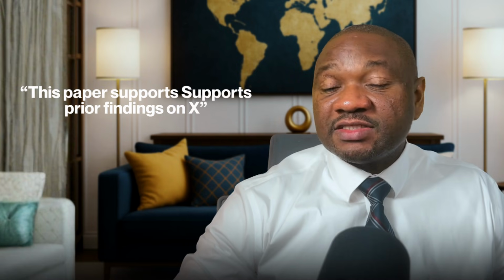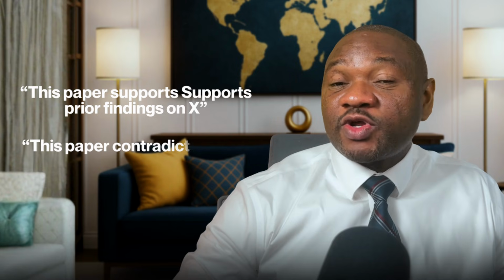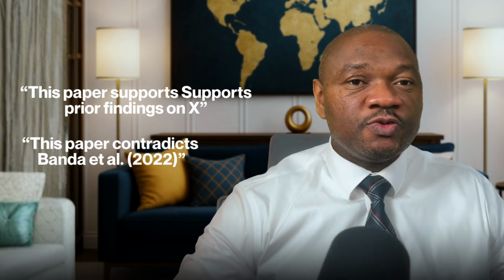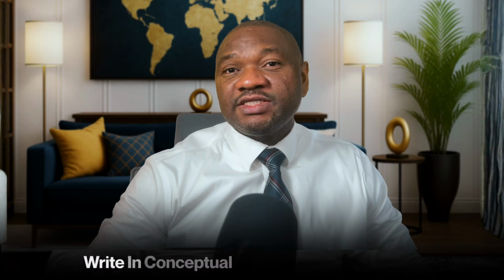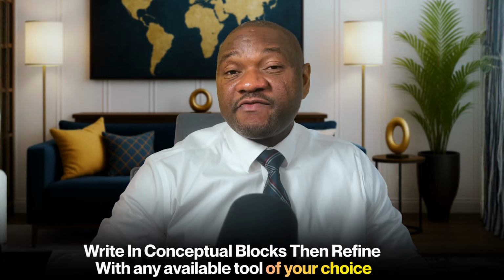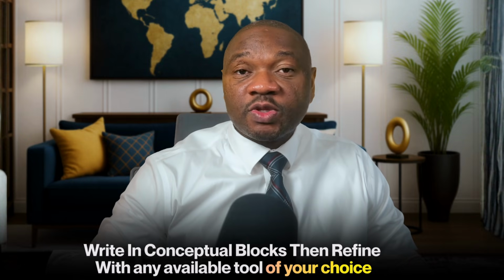For example, when reading a paper, you might note: this paper supports prior findings on X. This paper contradicts Banda et al. 2022. Or this paper introduces a new variable Y. Strategy number 4 is write in conceptual blocks, then refine it with any available tool of your choice.